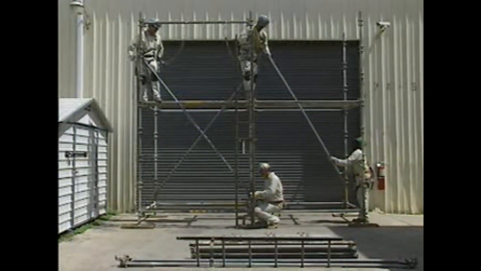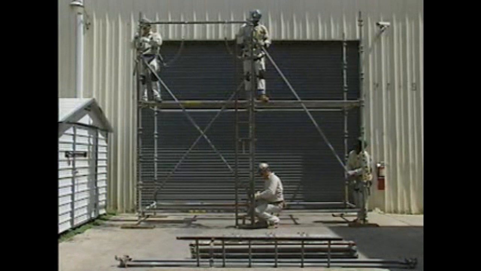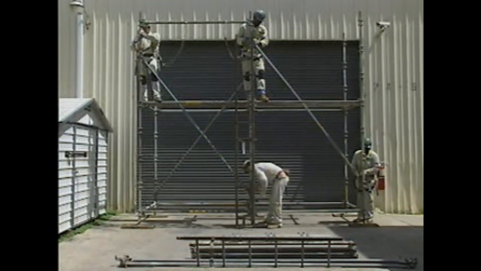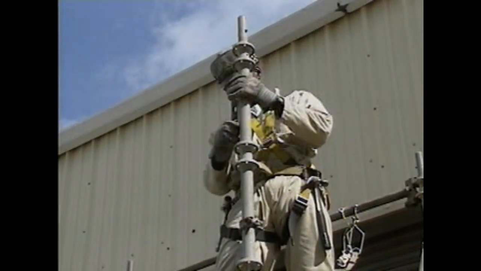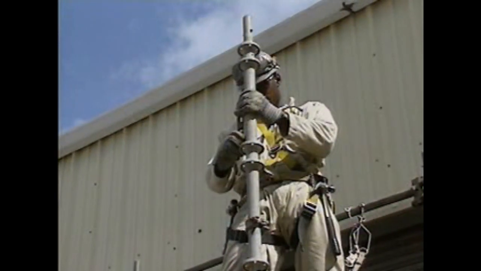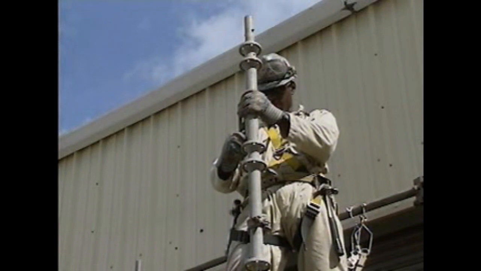The next step is to position diagonal braces to support the vertical legs and strengthen the scaffold. The vertical legs are plumbed by using a bubble level and sliding the connector of the diagonal brace up or down the vertical leg as needed.